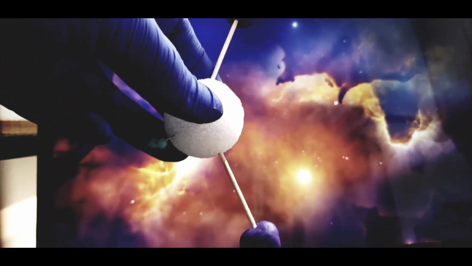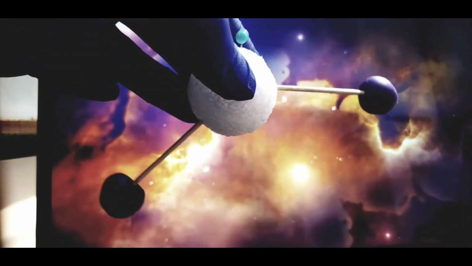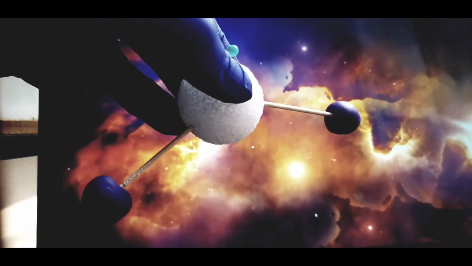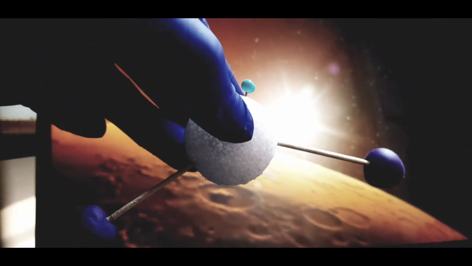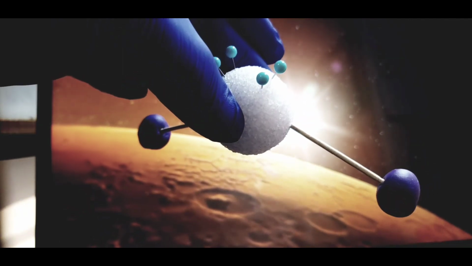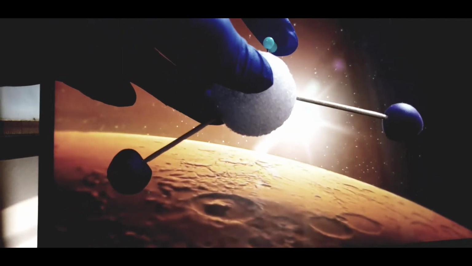Notice it's 104.5. It's a little bit bigger than 90 degrees. And that's created by the repulsion of those electrons up there.